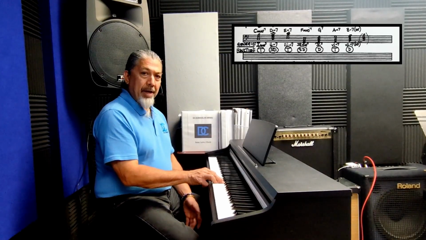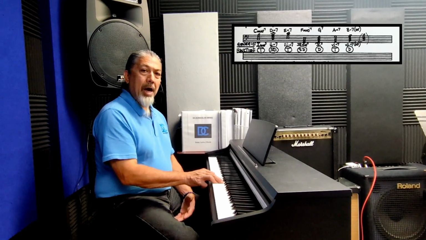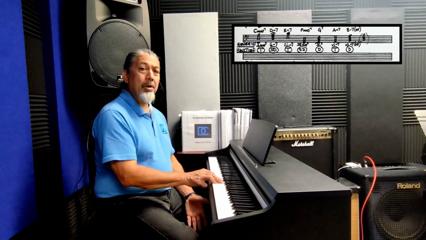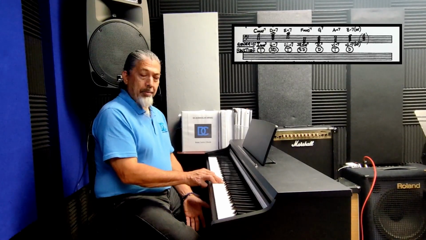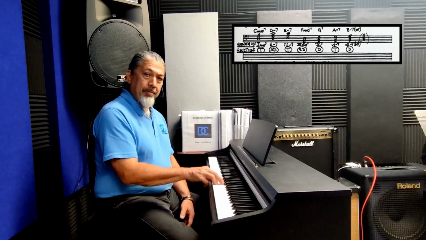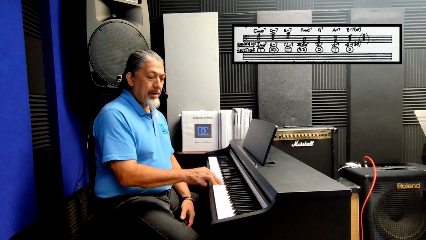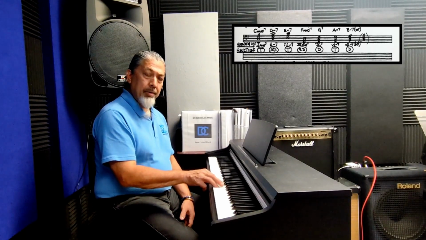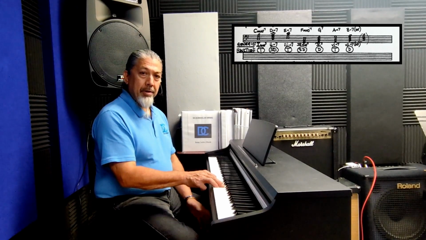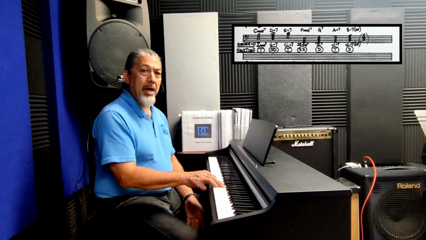The third value of functionality is called dominant, and there are again 2 other chords, which are the remaining 2 chords. We have G, that's the 5 chord, and then we have the 7 chord, which in this case is B diminished. Those 2 chords function as dominant.